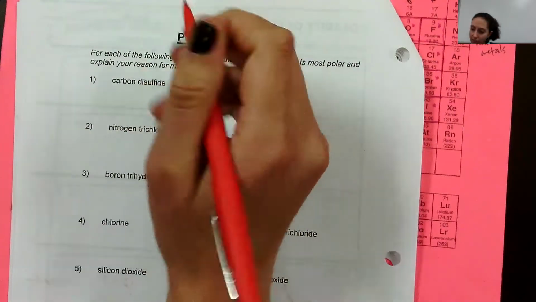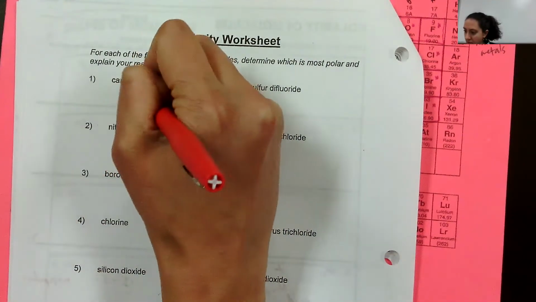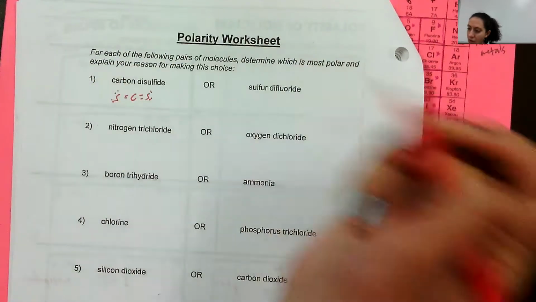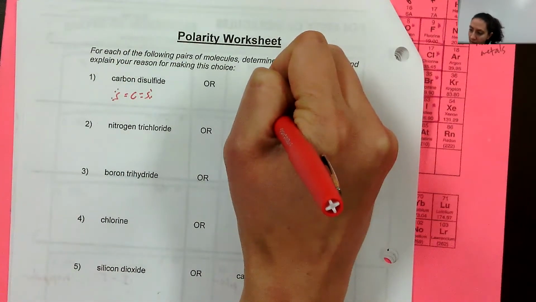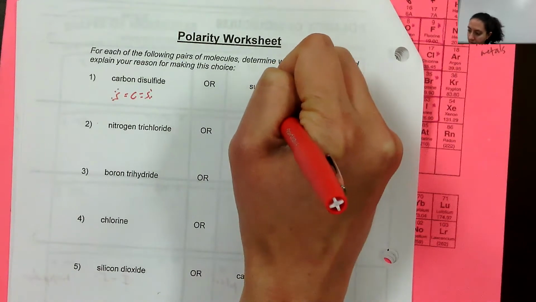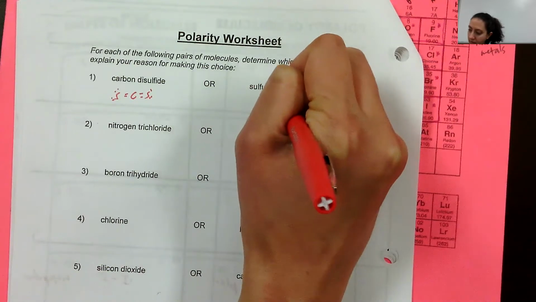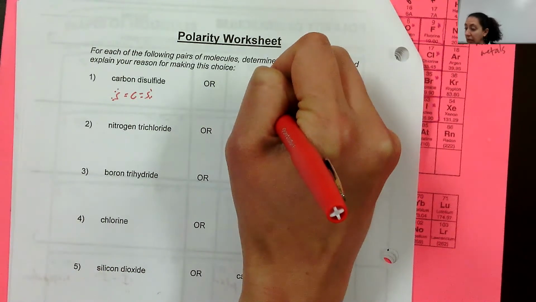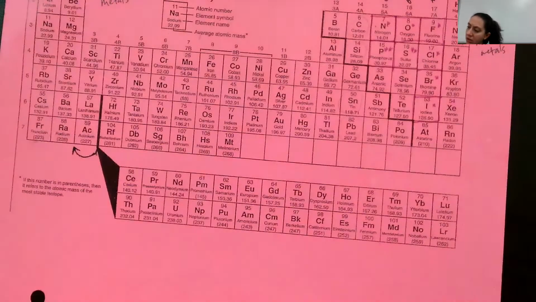So carbon disulfide, or sulfur difluoride. These are weird. Sulfur.